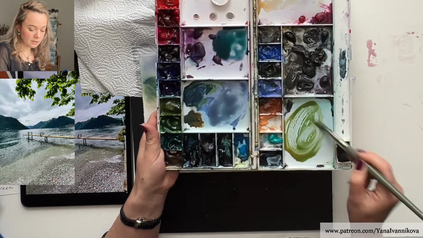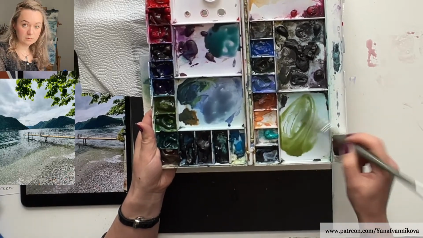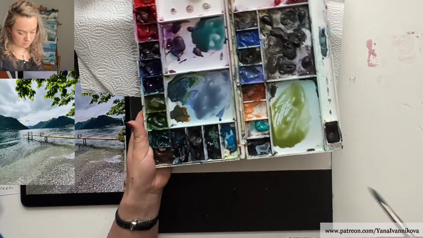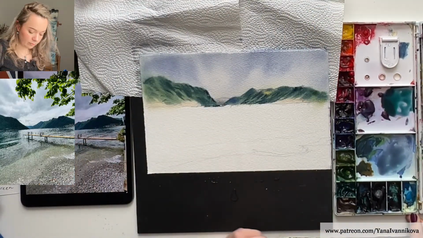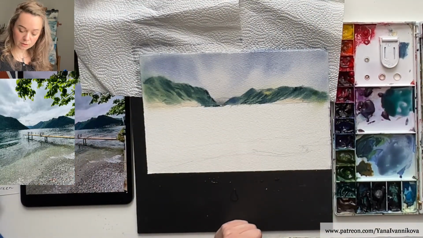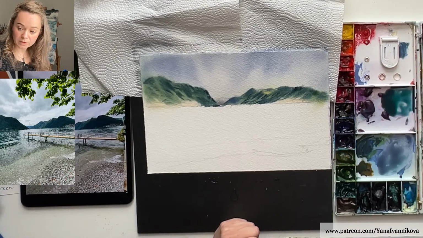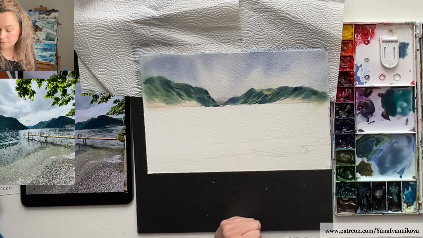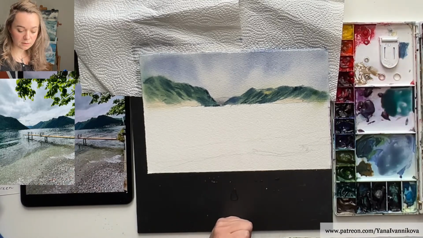So you get a very nice color. And for pebble I will be using lavender mixed with ochre. I'm getting a bit of a grayish color like this. Nice.